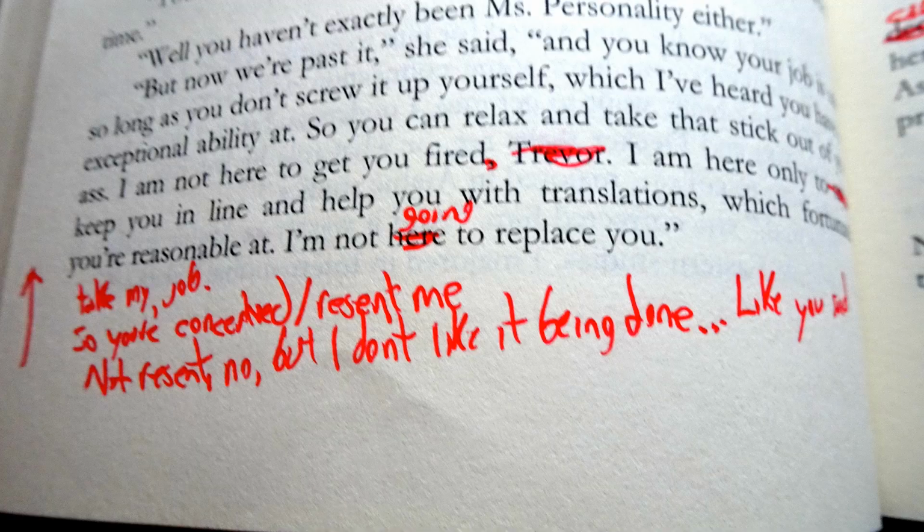And in this other image here, I made it clear, in case I completely confuse myself, which lines I want those to be ordered in. So like, take my job. That line comes first. So you're not concerned. That line comes second. So you resent me or whatever. That line comes next. Then it says no, resent, no, but I don't, whatever. So I just let myself know exactly in which order I want those lines.